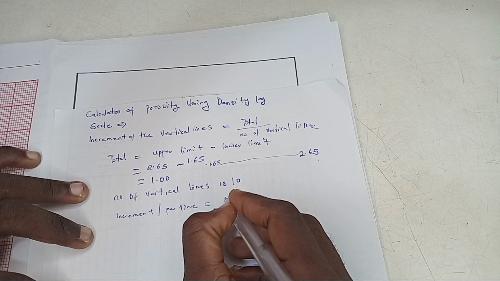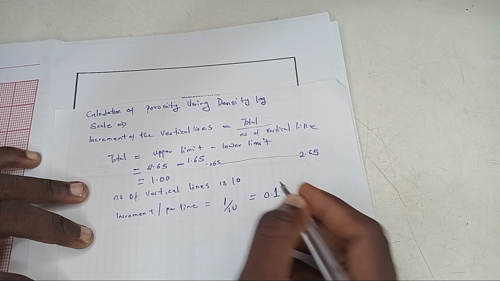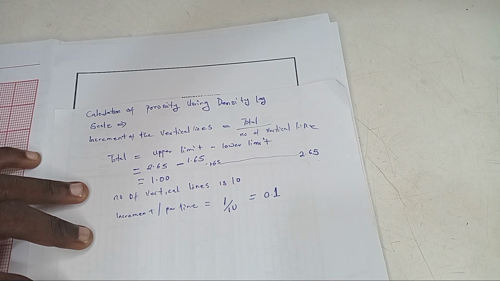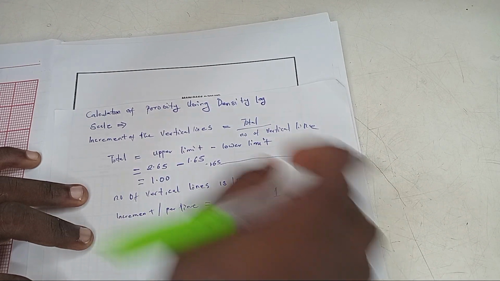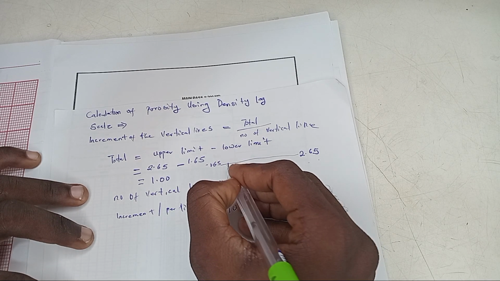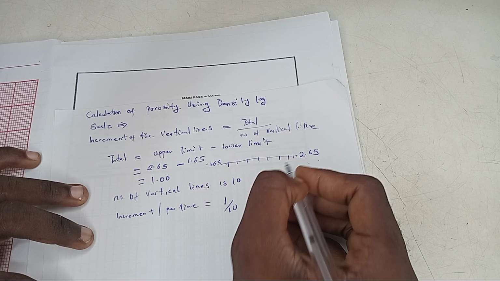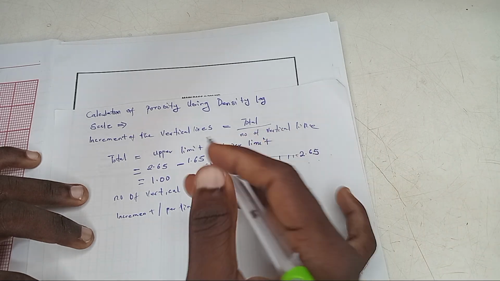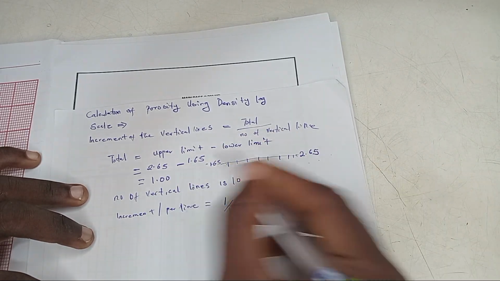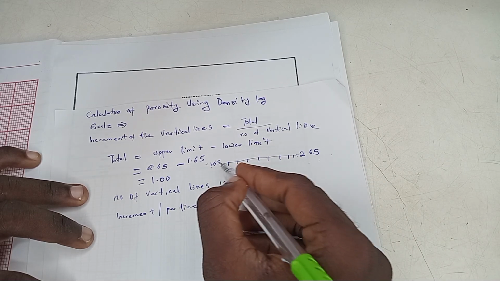As I'm counting the lines, I'm increasing by something, and I want to know that unit. So 1 over 10 is 0.1. This is something you can do by eye once you get used to the analysis, but I'm breaking it down for you. So each increment is 0.1. If I'm moving line by line, 1, 2, 3, 4, 5, 6, 7, 8, 9, 10, this is not the right scale, I'm using my hand. Each increment is 0.1, so 1.65 plus 0.1 is what?